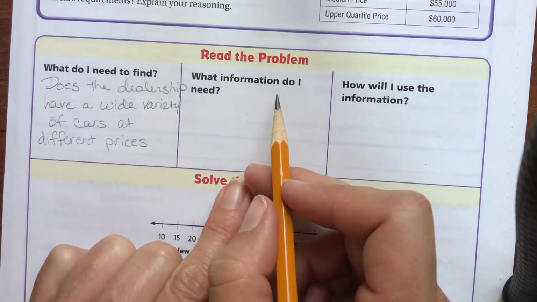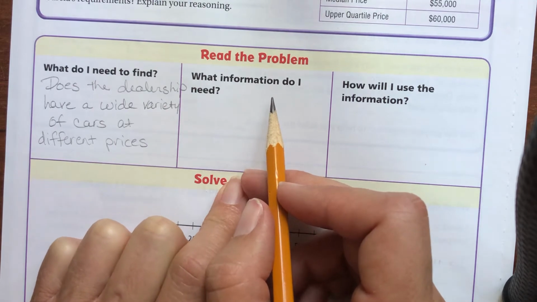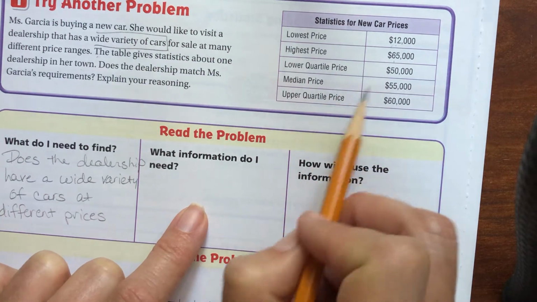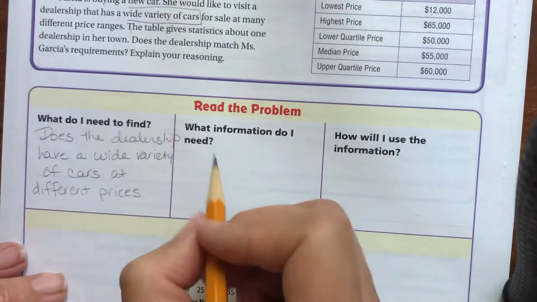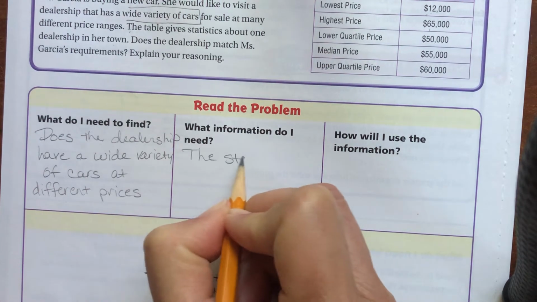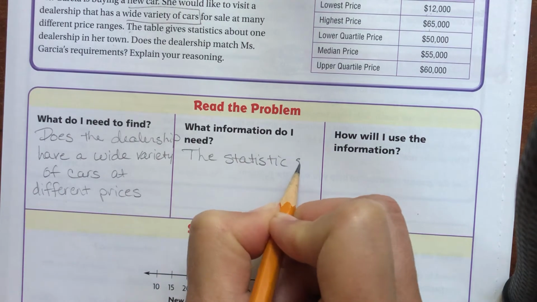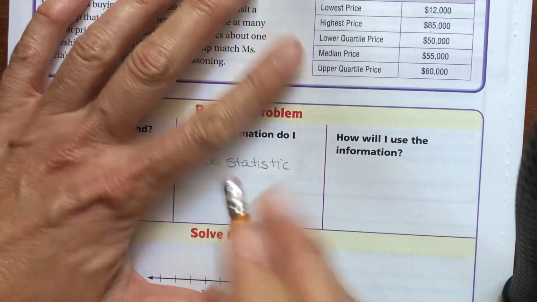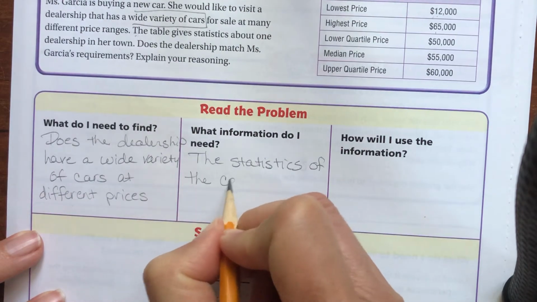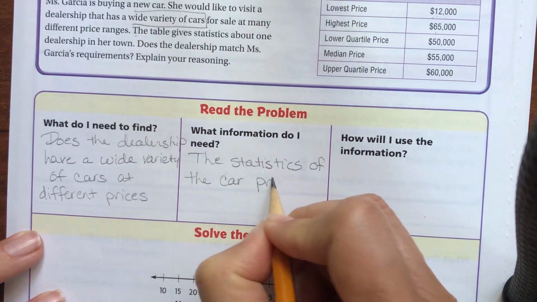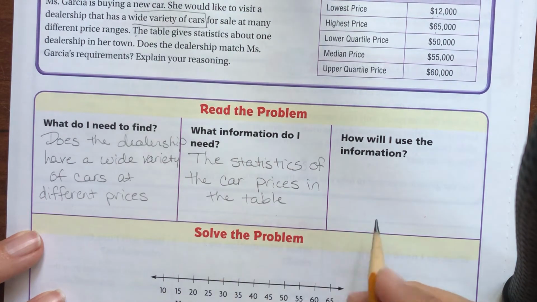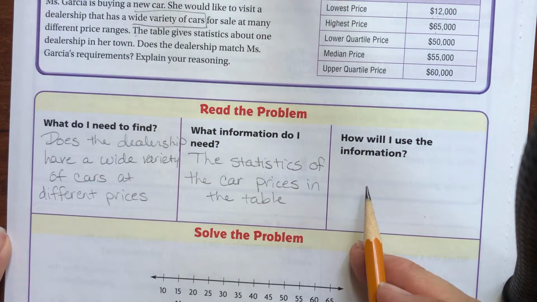All right, so what information do we need to find? So we need the statistics on the car prices in the table. So what information do we need? The statistics of the car prices in the table. And how will I use this information?